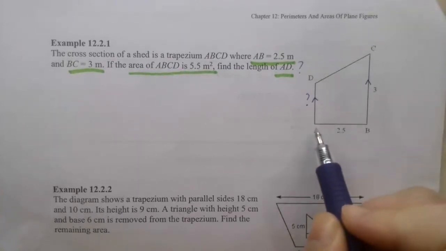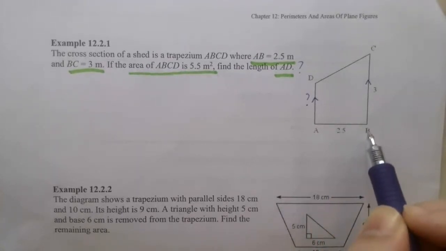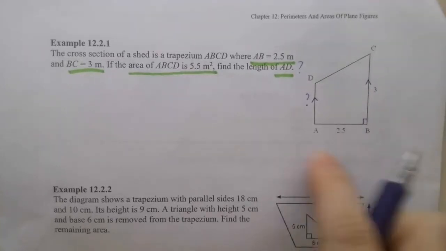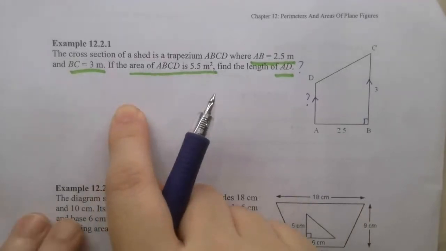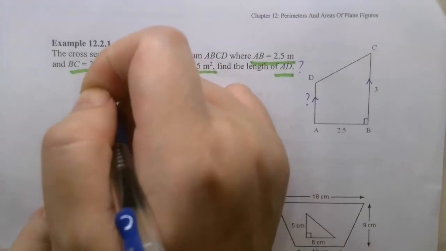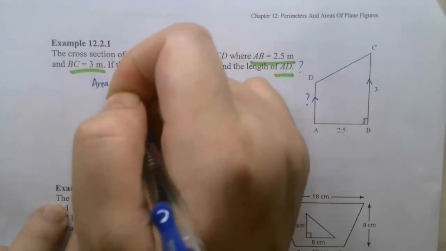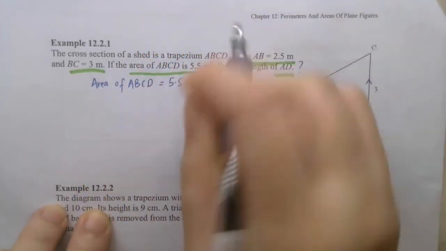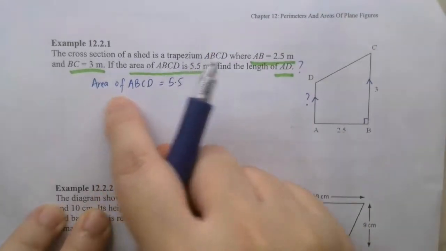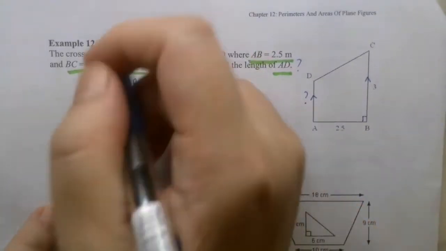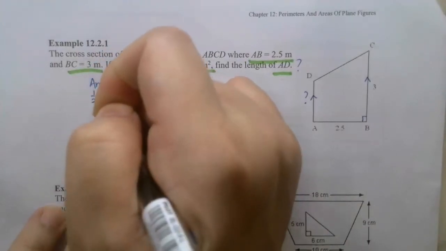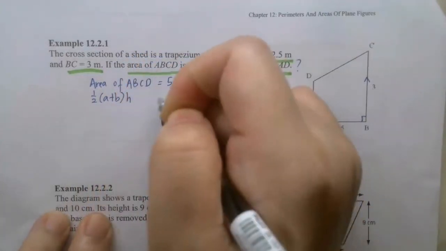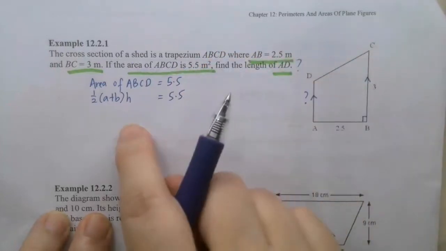And they say that AB is 2.5 meters and AB is the perpendicular height. Okay, so let's put it inside the formula. First we write down what we know. Area of ABCD is equal to 5.5 meters squared. And ABCD is a trapezium, so you can write down your formula of the area of a trapezium, which you should memorize by now. Half times (a plus b) times the perpendicular height equals 5.5.